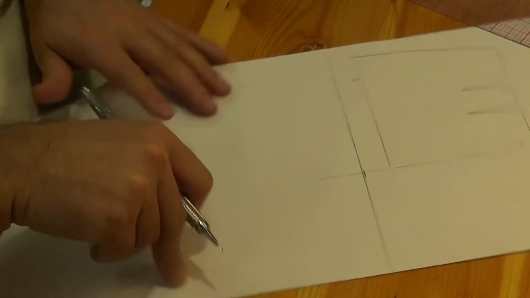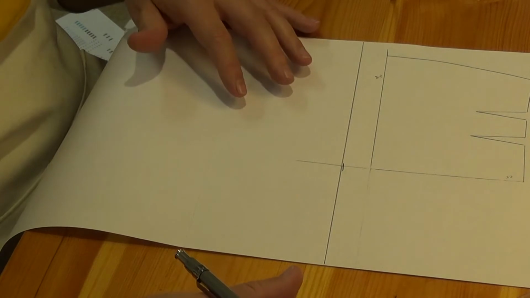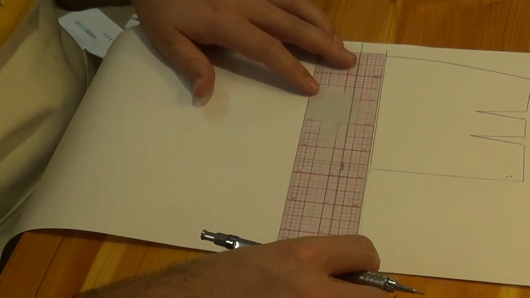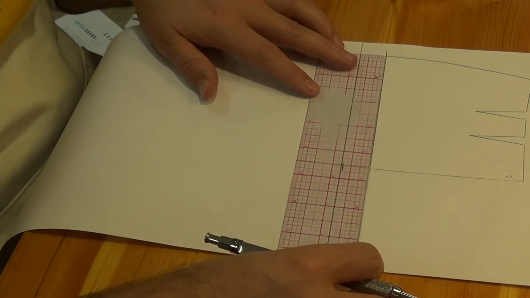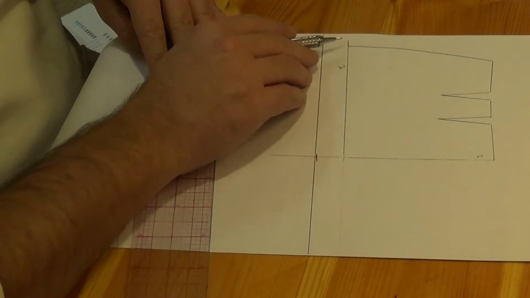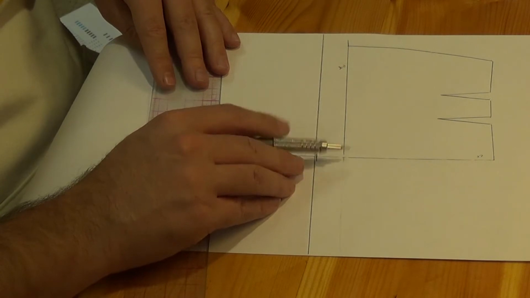And my crotch extension, when I looked at that, is 1/4 of my hip, which is just a fancy way of saying half this dimension right here. So whatever this dimension is on your hip, just measure from the side seam to your center front.